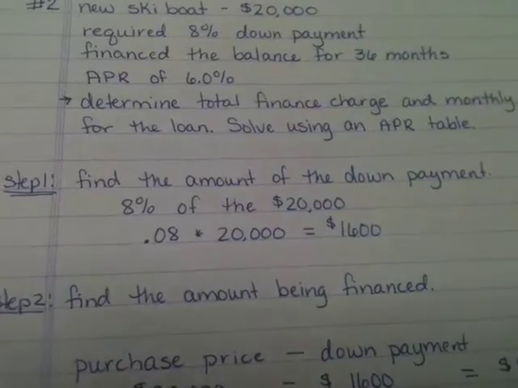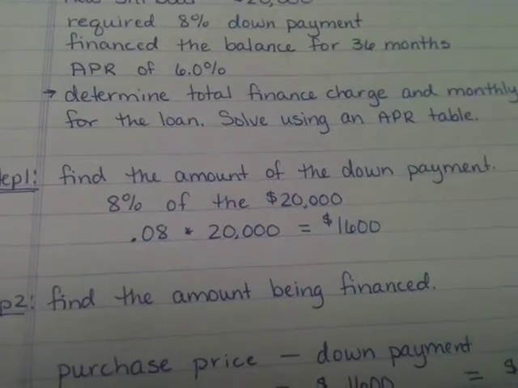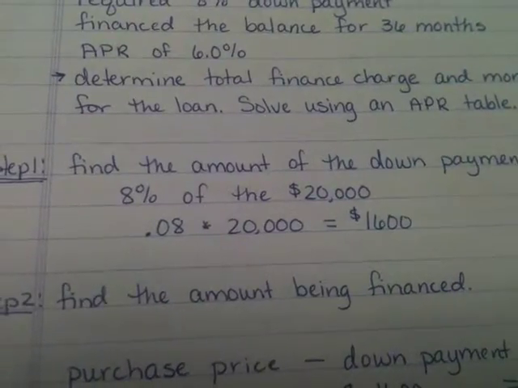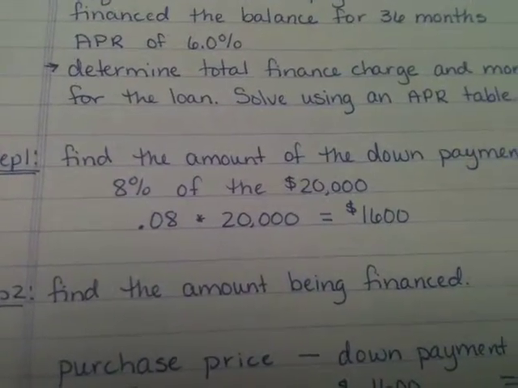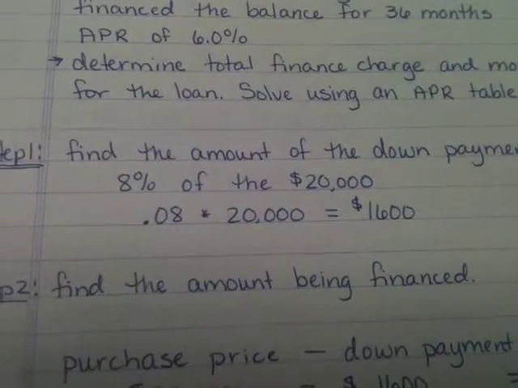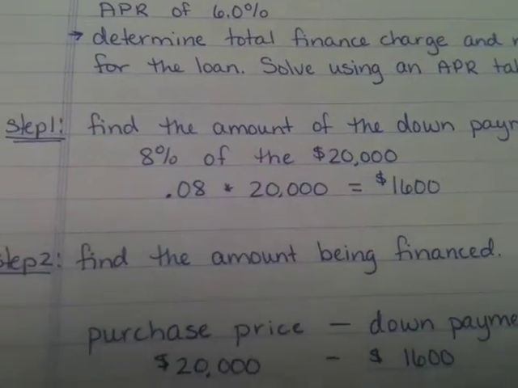My very first step is I have to determine the amount of the down payment. Notice they are required to pay 8% of the $20,000. That means we need to take 0.08 times 20,000, which makes their down payment $1,600.